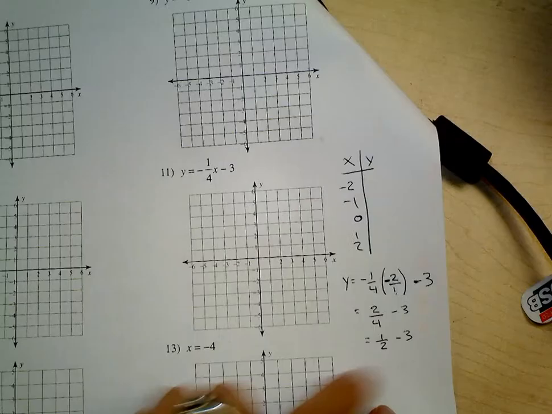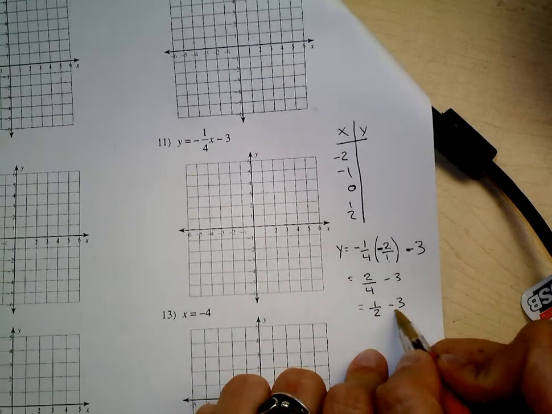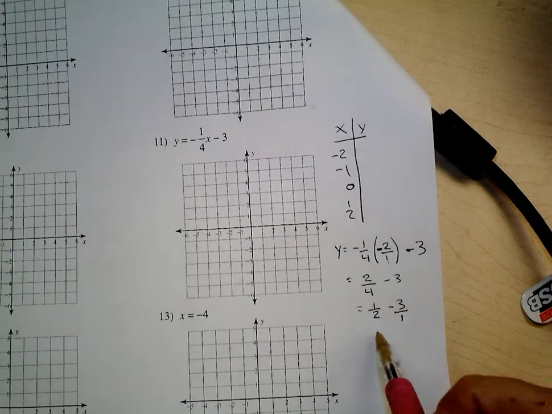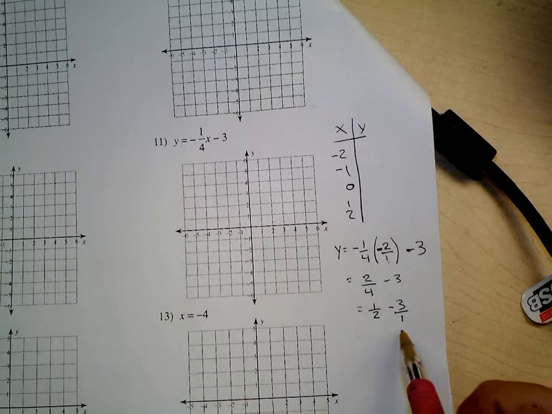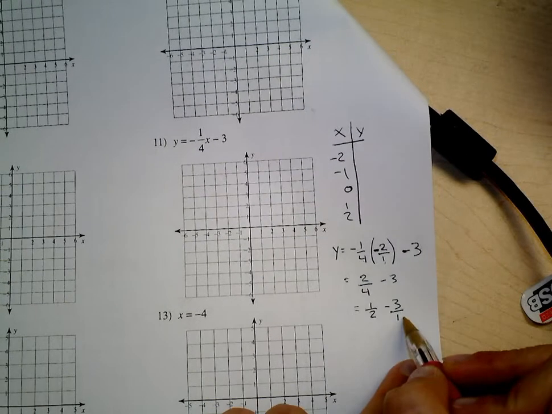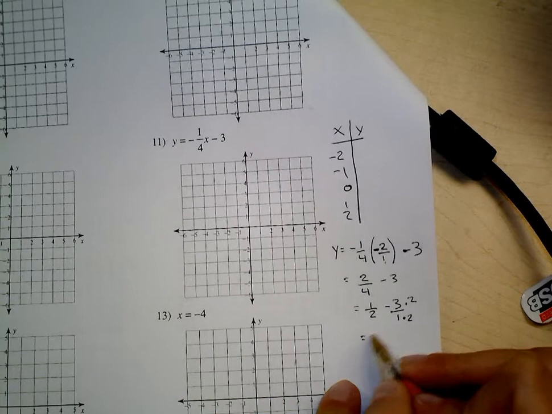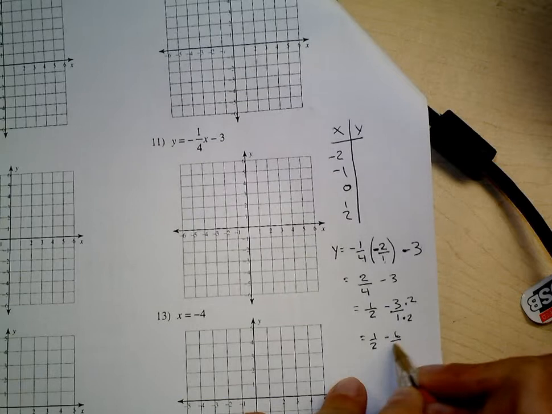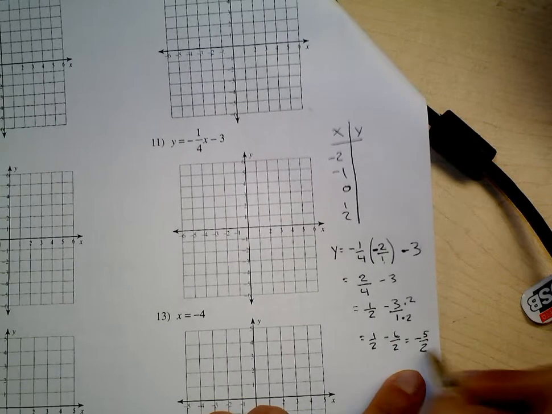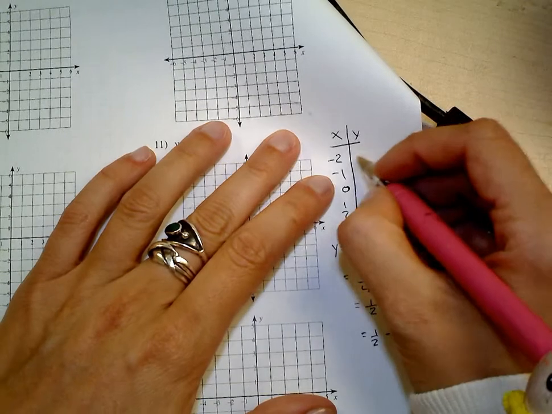Well, I know I can combine these. They're both numbers, so I'm going to write -3 over 1. But now we're subtracting. So if I'm subtracting, I need my denominators to be the same. So 1 times 2, whatever I do to the bottom, I do to the top. So I'm going to have 1/2 -6 over 2. So this is going to give me a -5 over 2. So that was a lot of work. When X is -2, Y is -5 over 2.